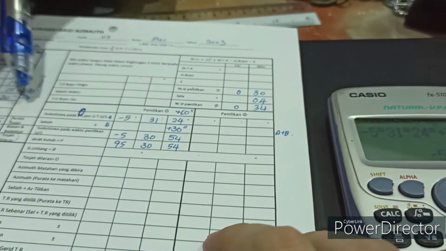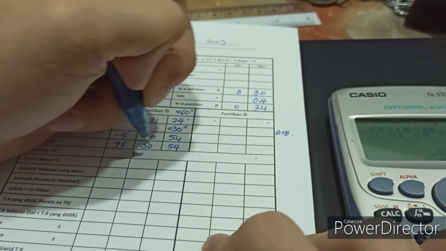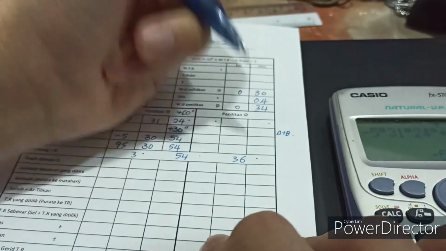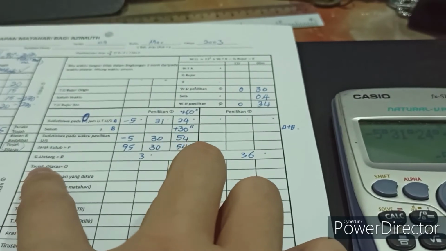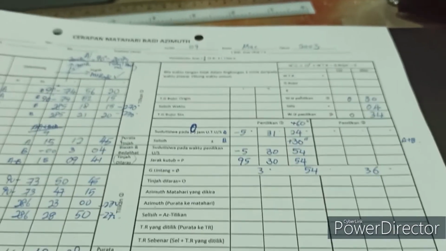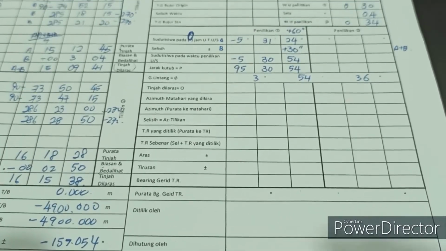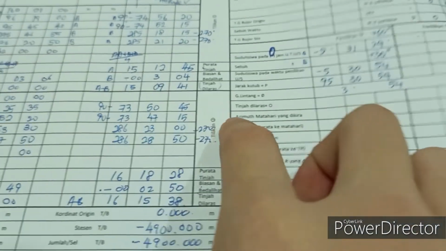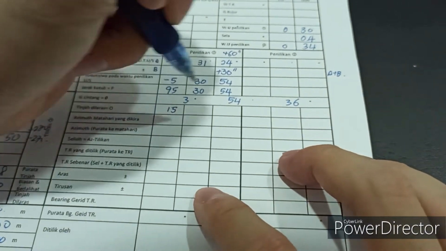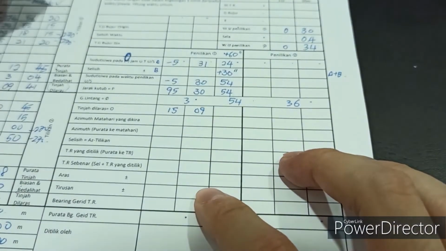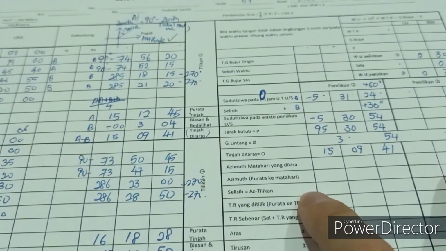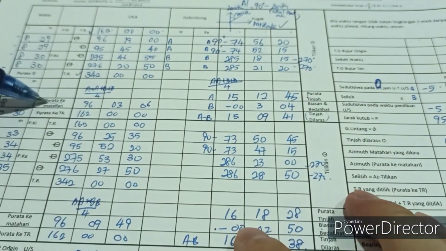Okay, for the Garisan Lintang, we copy it from the Garisan Lintang station. We just copy it. And the tinjau di lalas. Okay, for the tinjau di lalas, we copy it from here. And the purata ke matahari, we copy from here.